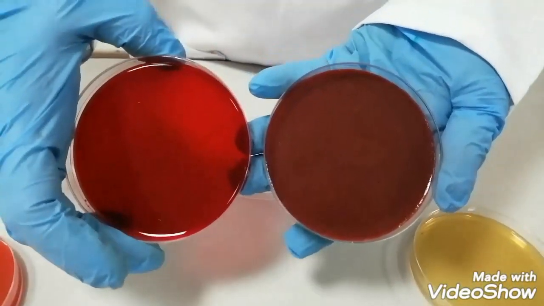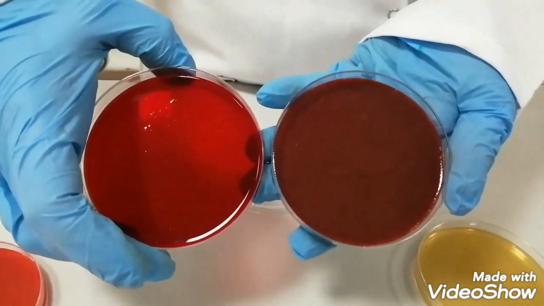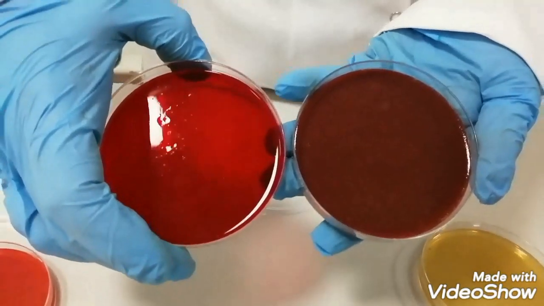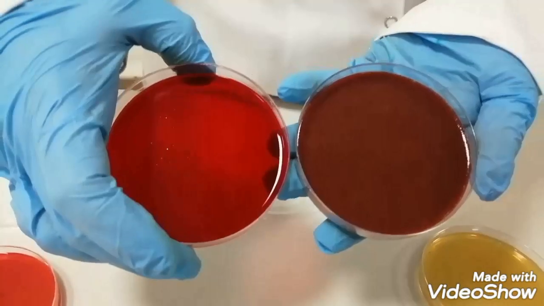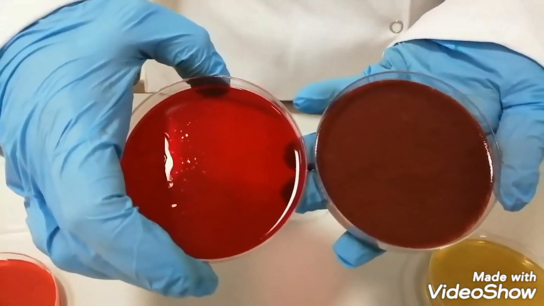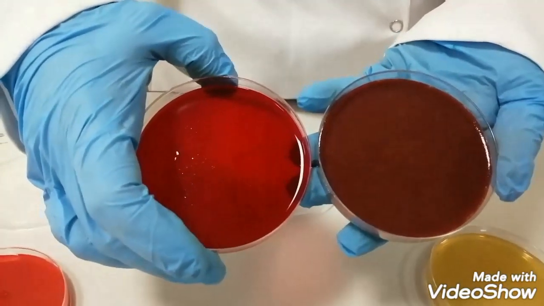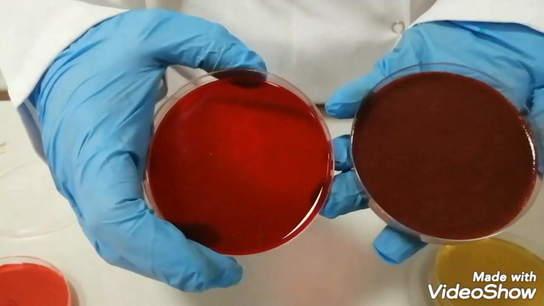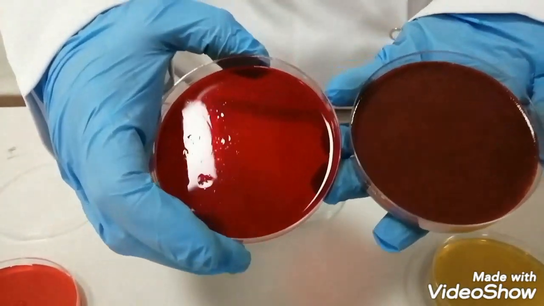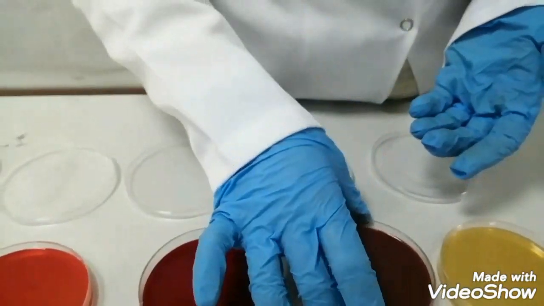It is called enriched media because it's a simple media with enriching substances added to it that enhance the growth of fastidious microorganisms. Examples of substances that enrich culture media are blood, sugar, acidic fluid, or serum. So examples of enriched media are chocolate and blood agar, because they contain blood that enhances the growth of fastidious microorganisms like genus Streptococci.